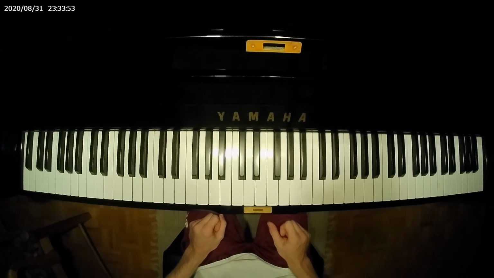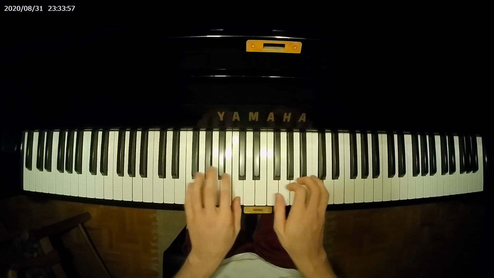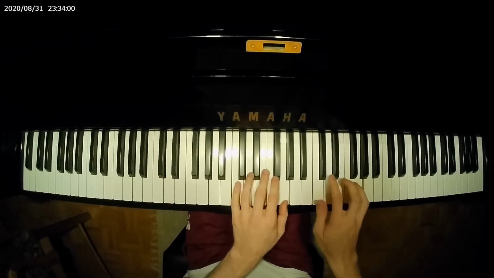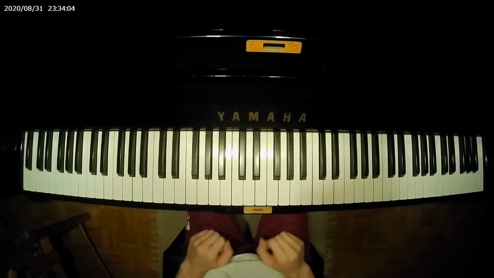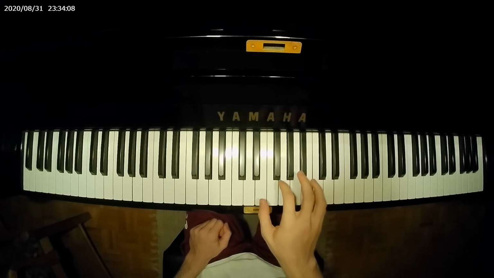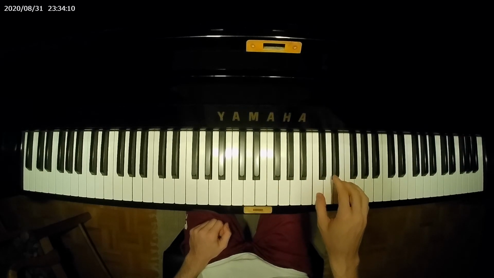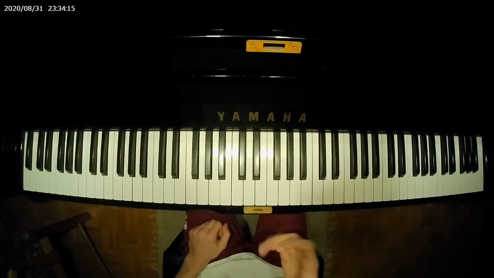Now, in order to actually play the exercise, it's going to look like this. So basically what you do is you play each triad through its three possible inversions and then come back. So what is an inversion?